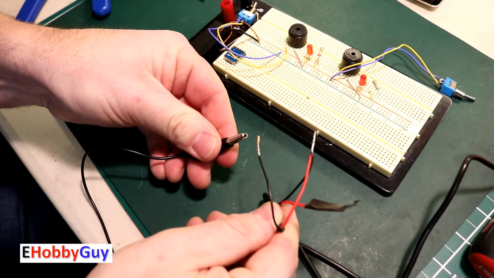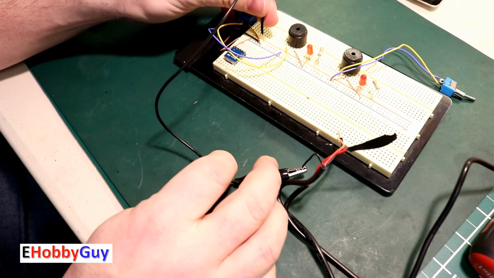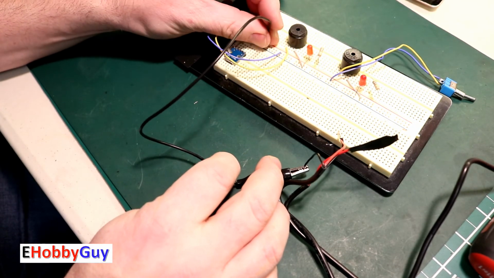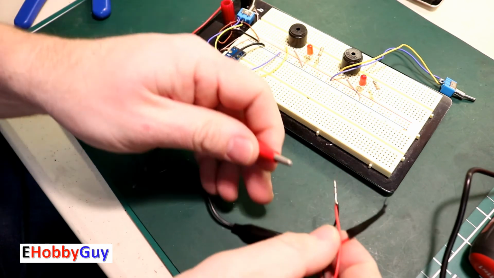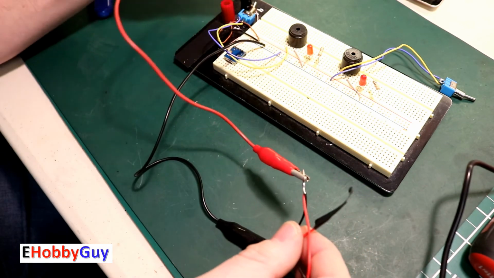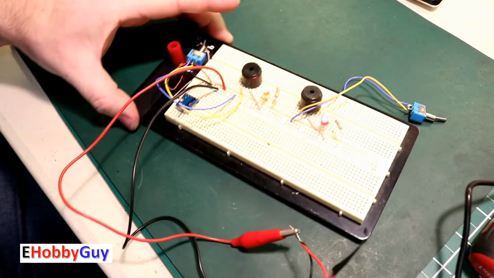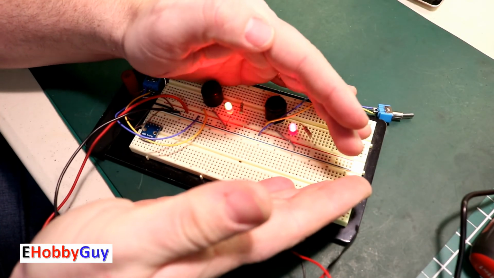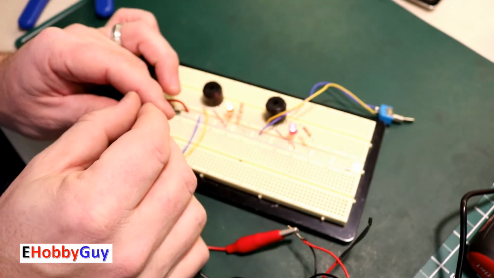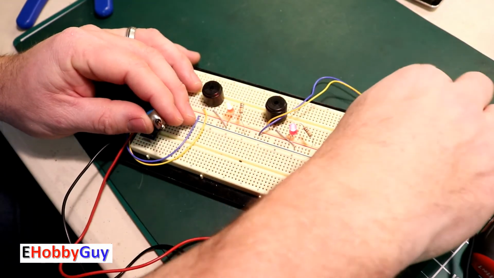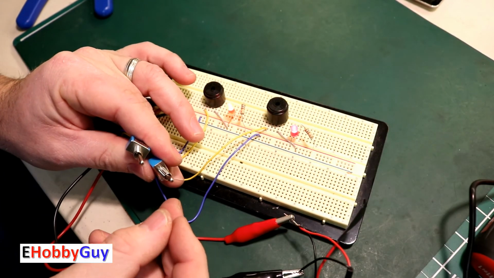I'm going to hook the negative up, get that onto the negative rail on the breadboard, and the positive here into the positive on the breadboard. Hey, and we still were in this state. As we can see, the two LEDs are lit. Let's see. One buzzer on, two buzzers on.